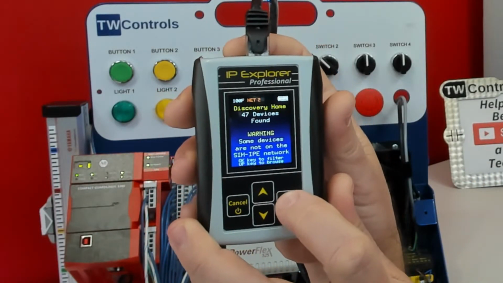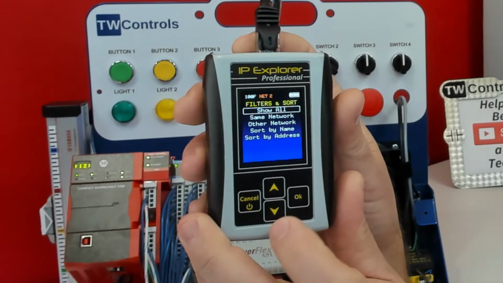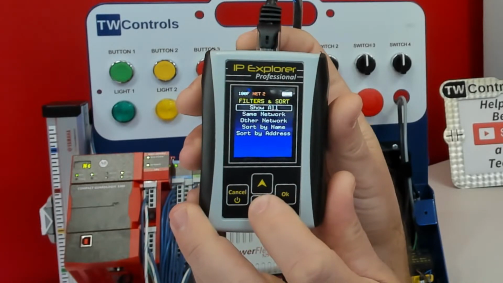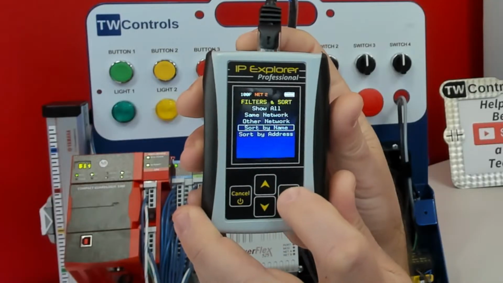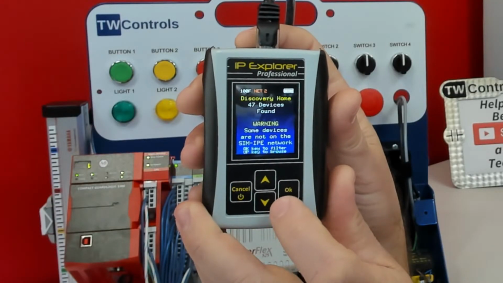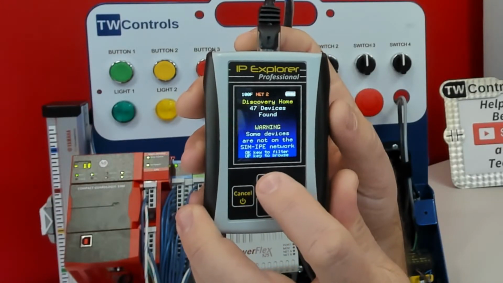So the first thing I'm going to do is hit the OK button. That's going to let me filter. And then since you were asking about different brands, I'm going to sort by name. That'll get them at least sort of by model number.